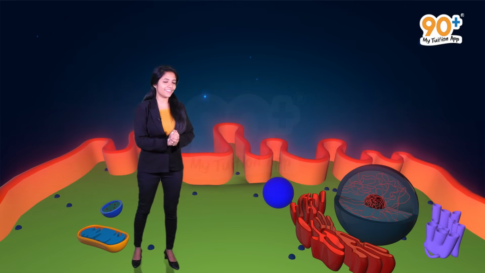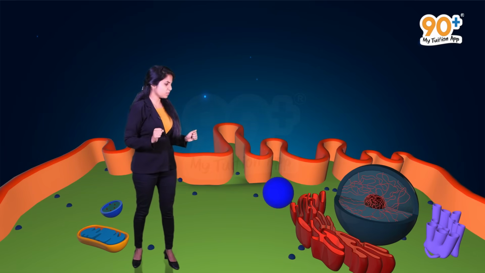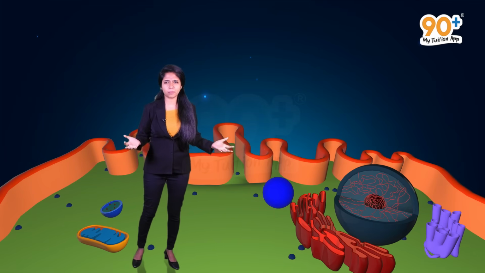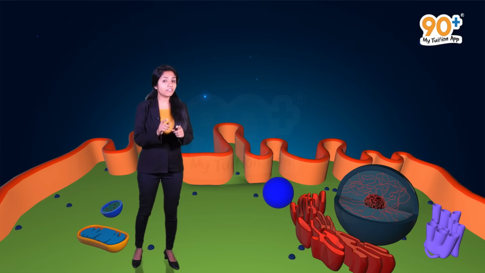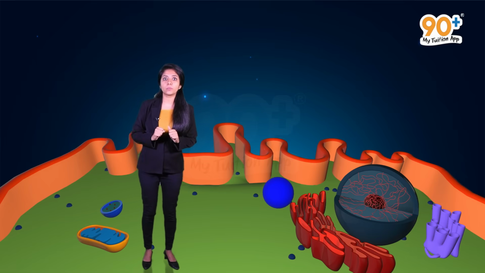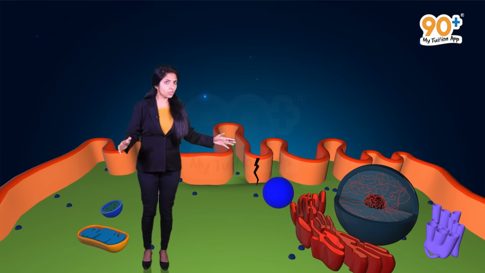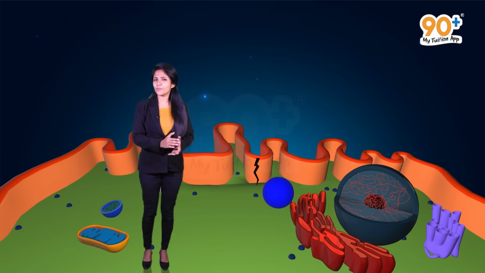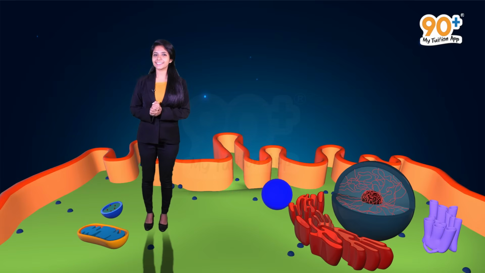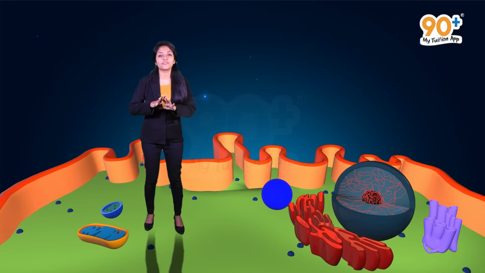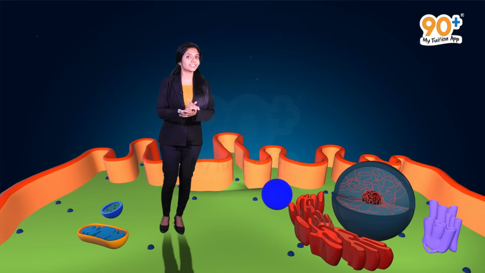I know that's interesting. Well, as we are talking about the plasma membrane, I have a quick question for you. What if the plasma membrane ruptures or breaks down? What will happen? I know that this is a very interesting question.